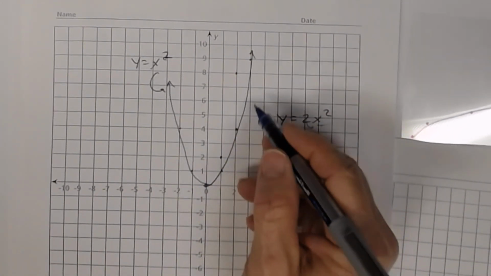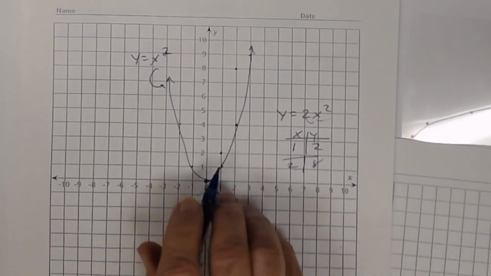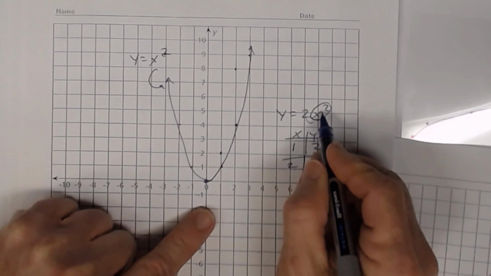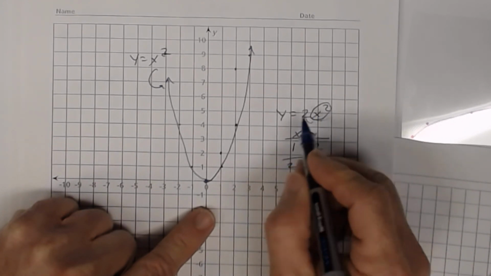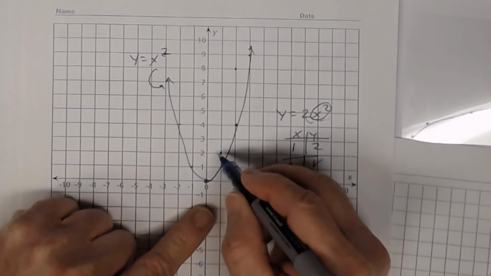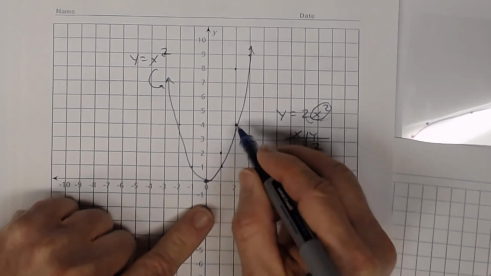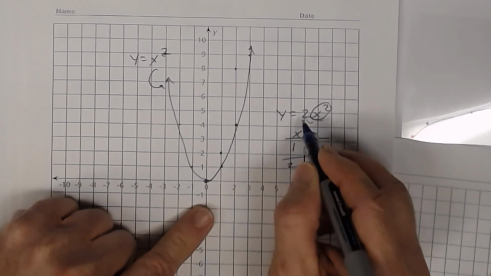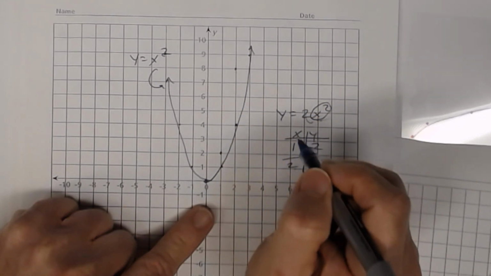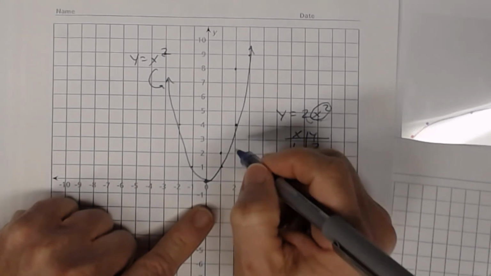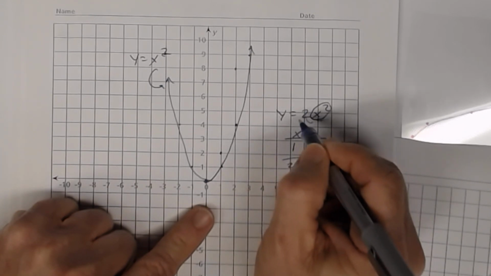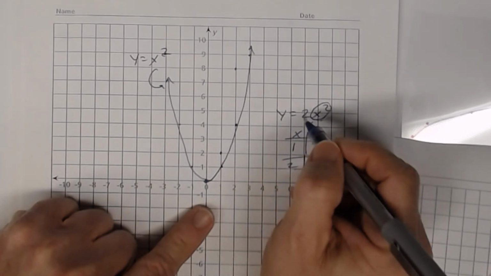And I'm running out of room, so that's all I'm going to do right now. So I want you to notice something, though. You see, I'm going to take the parent function. I'm going to multiply by 2. So basically what's happening is that, see this y value right here? 1 times 2 is 2. What's this y value right here? 4. 4 times 2 is 8. So that's what's happening. So whenever you have a vertical stretch, the y coordinates are multiplied by this number.